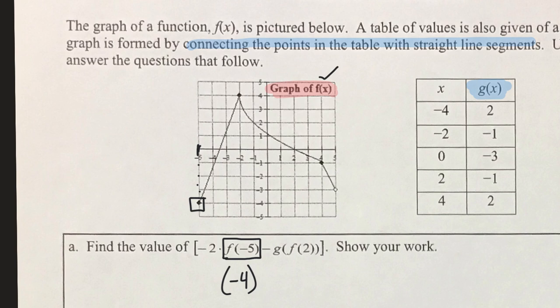Okay, we're going to do the same thing here for our composition, right? This is a composition. So first we're going to go to f(2). When x is 2 in your f graph, this has a y value of 0. So we are really looking for g(0). We come over here to the g table. When x is 0, we find a g value of -3. All right, so this is -3.